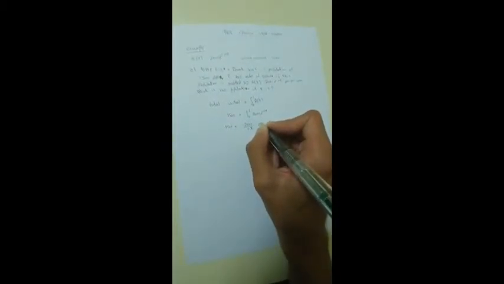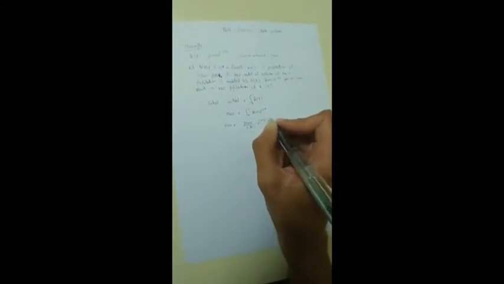The integration of 2,000 times e to the power of 0.23t is 1,500 plus, but here we will divide by the power. So it will be 2,000 divided by 0.23 times e to the power of 0.23t, from 0 to 3.